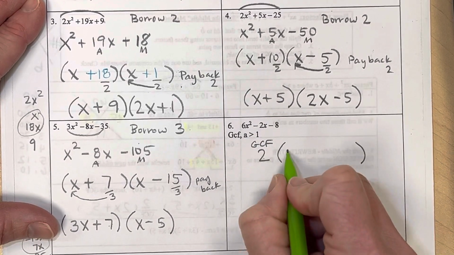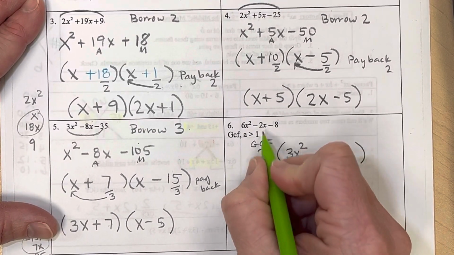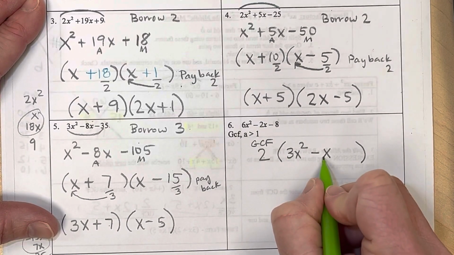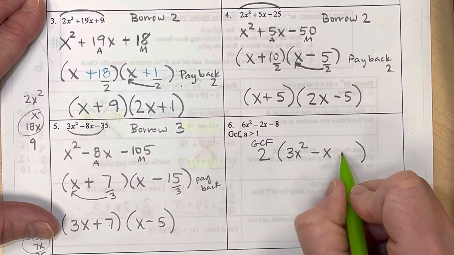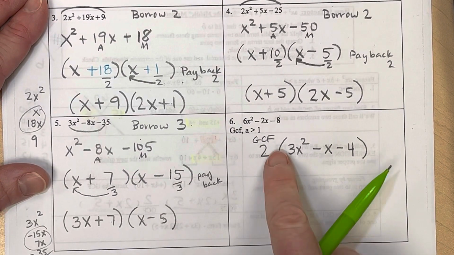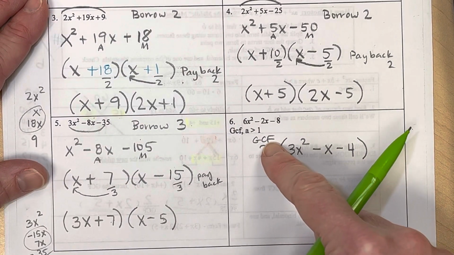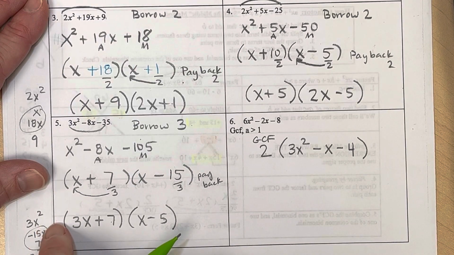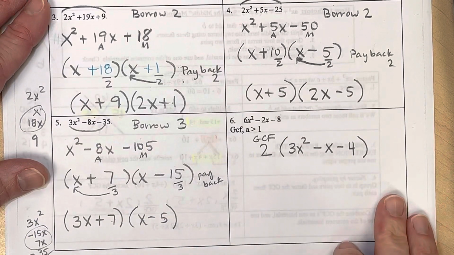6x squared divided by 2 would get me 3x squared. Negative 2x divided by 2 would be just negative 1x. 8 divided by 2 would make this last term a 4. So kind of like what we have here, but my GCF needs to stay a part of my answer. We're just going to see a 2 show up out front, out of my factors that you see here.